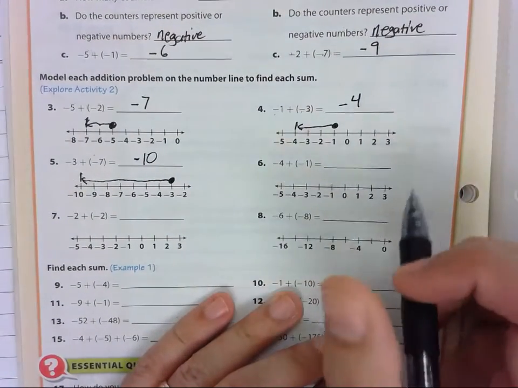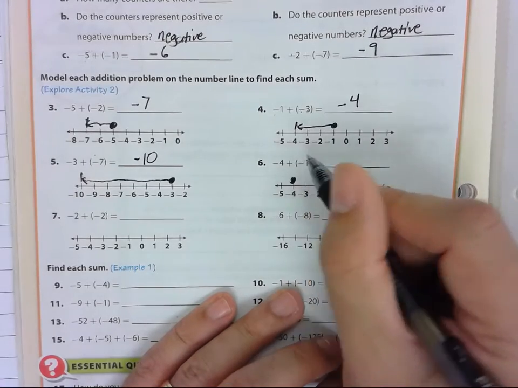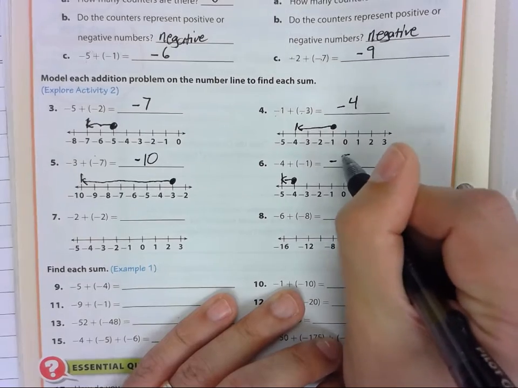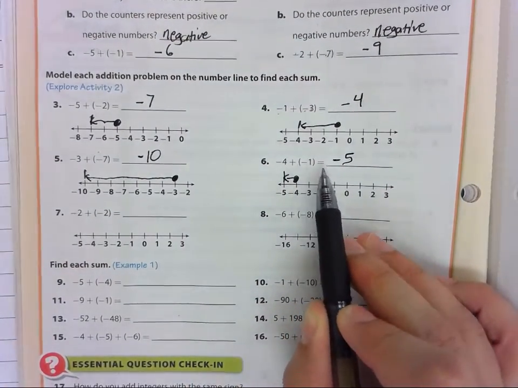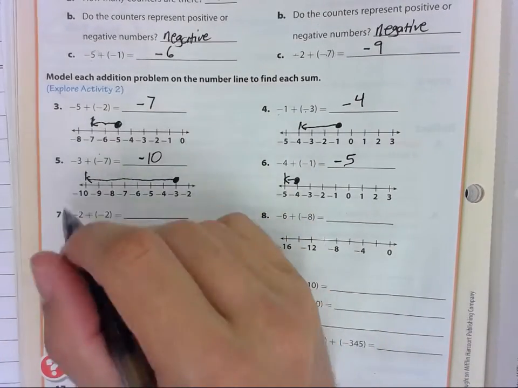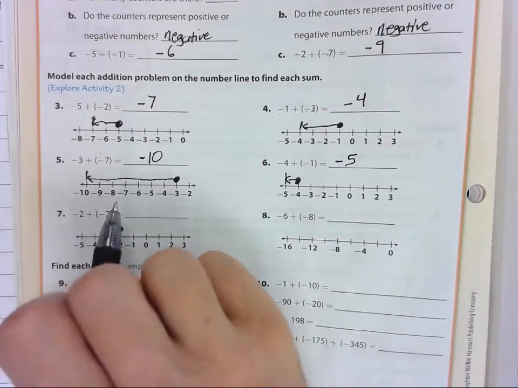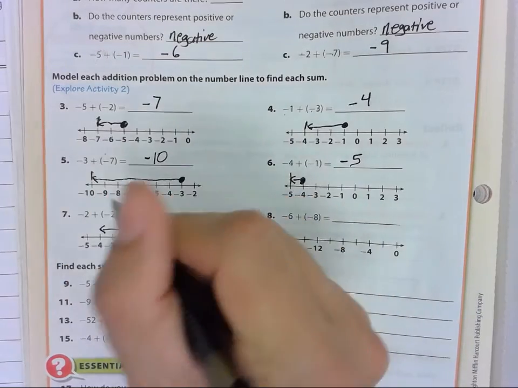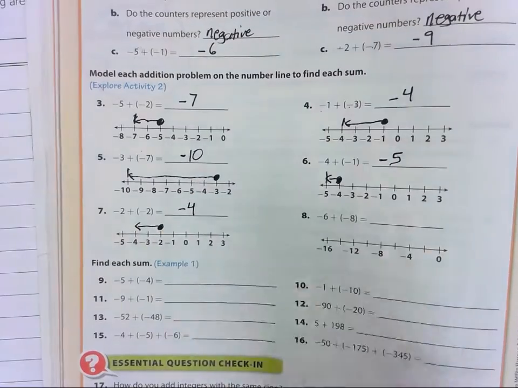6, we start at -4, and we add 1 negative. And that gives us 5 negatives. So we have 4 negatives plus 1 more negative gives us 5 negatives. Now 7. We start at -2. We add 2 in the negative direction. 2 negatives plus 2 negatives gives us 4 negatives.